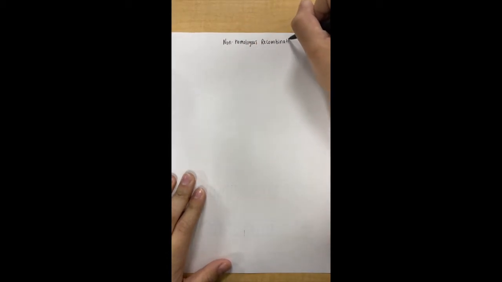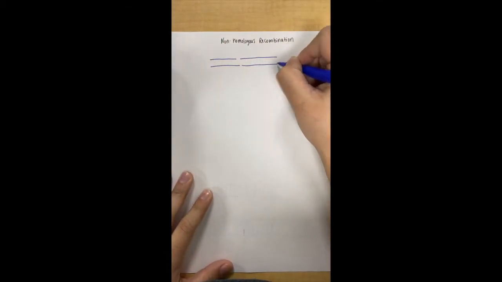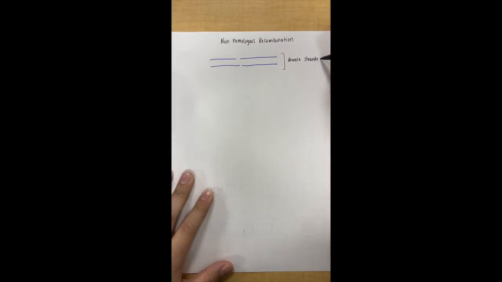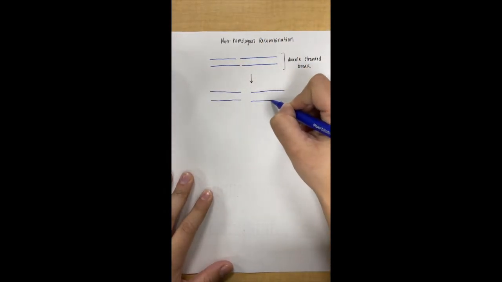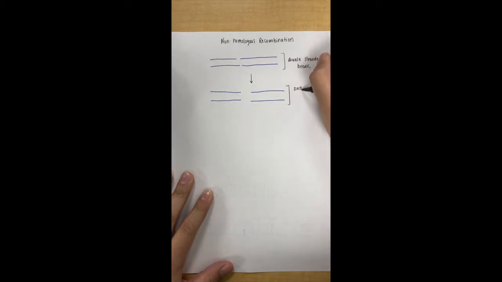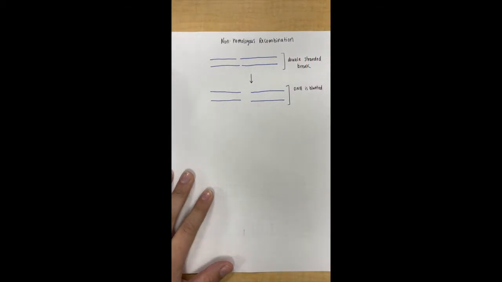Non-homologous repair is a bit simpler. It starts with the double-stranded break of the DNA molecule. The cell takes the two ends of the molecule and blunts them. This removes nucleotides so the ends are now symmetric.